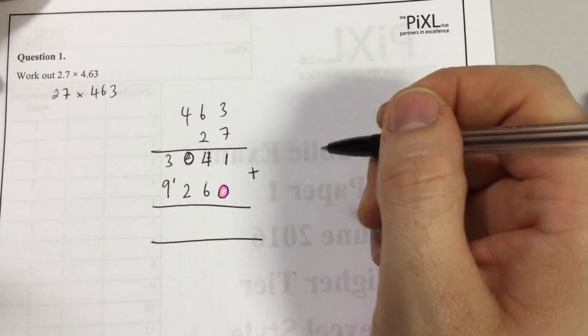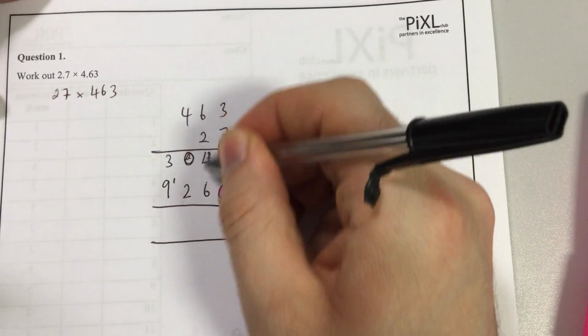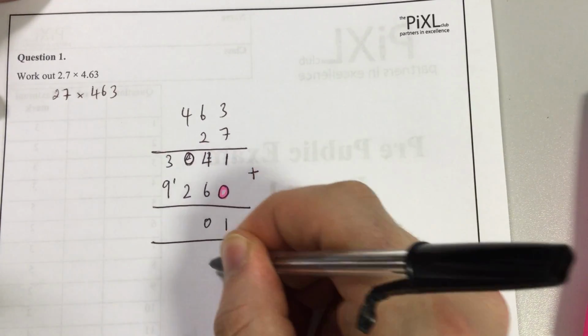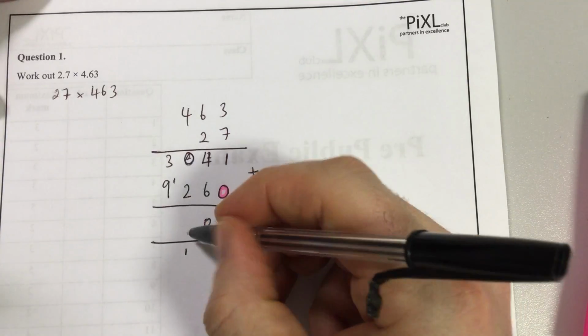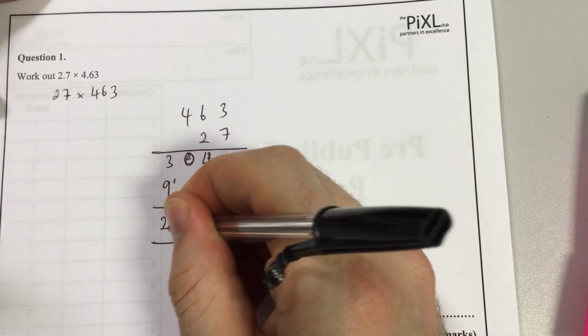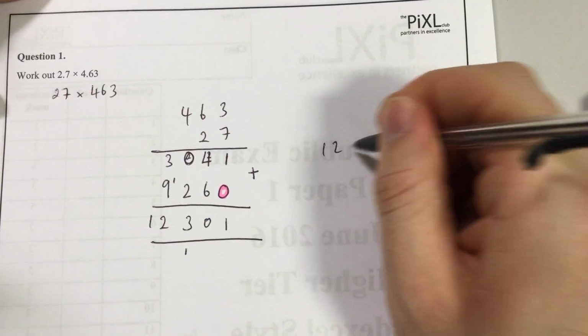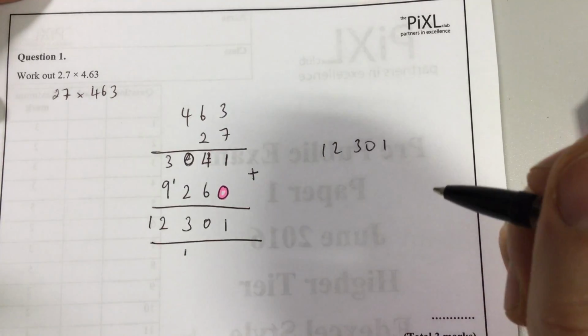Now that bit's done, I just add what I've got. So 1 and 0 is 1, 4 and 6 is 10, so 0 carry 1. 9 add 2 add 1 is 12, so I've got that. So at the moment I've got 12,301, which is not right.